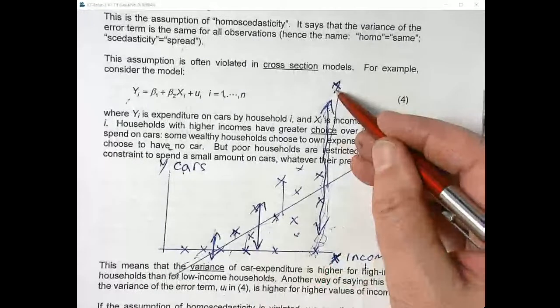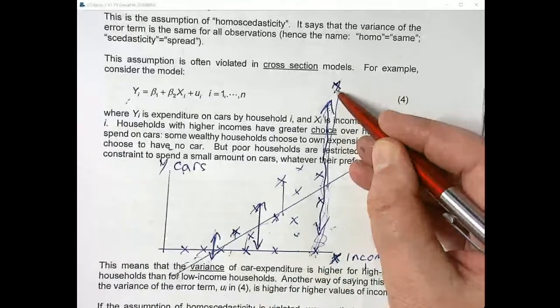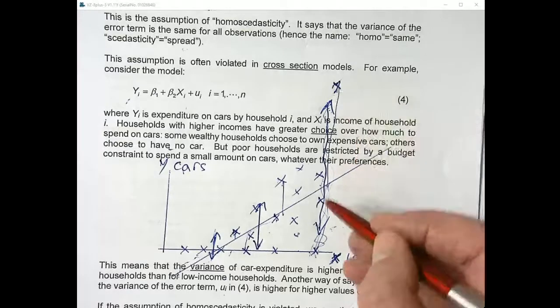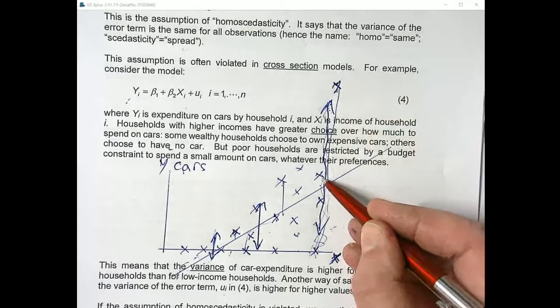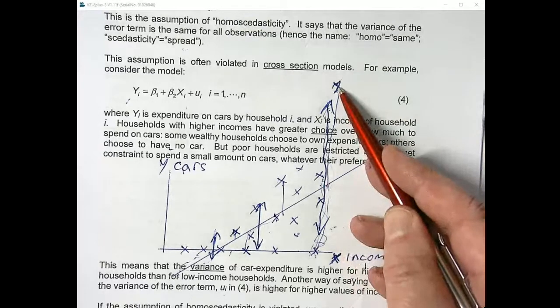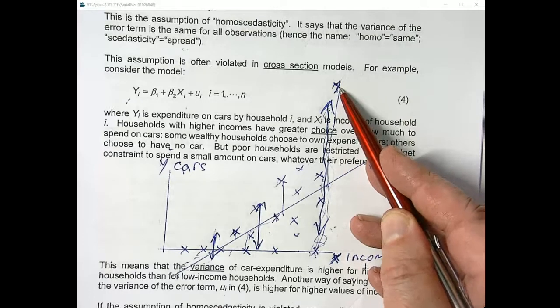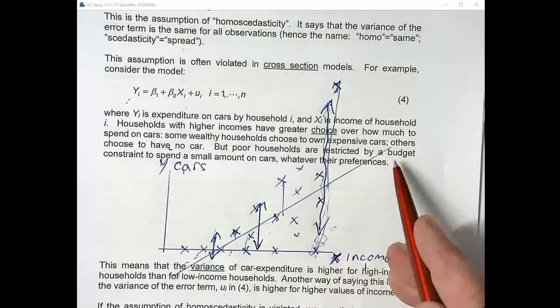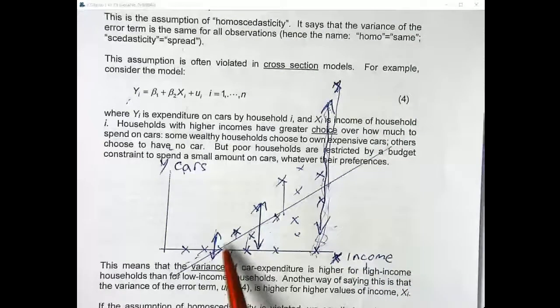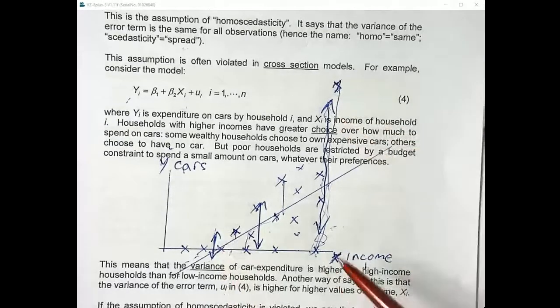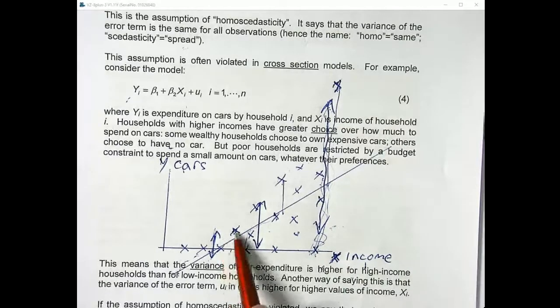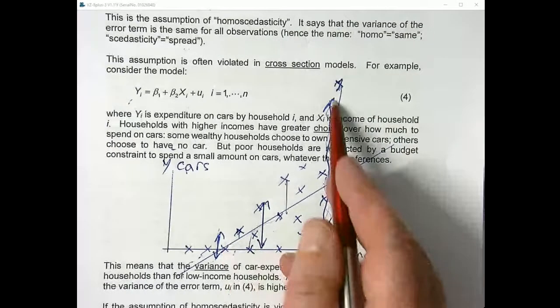This observation here, we don't know how close it is to the true regression line. It might be close to the true regression line. So we don't know whether this observation is close or far away from the true regression line because we don't know where the true regression line is. So in a sense, these observations down here are more valuable. They give us more information than these observations up here. So if we wanted to exploit this difference in information, we would attach greater weight to the observations down here than to the ones up here.